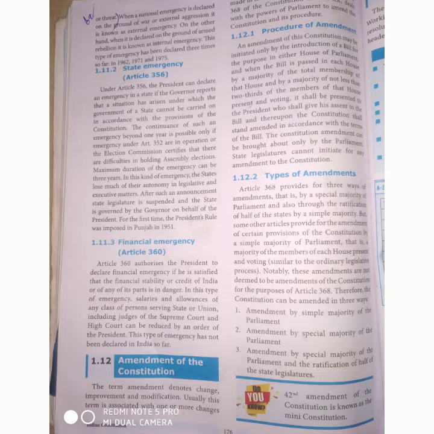In this type of emergency, salaries and allowances of any class of persons serving state or union, including judges of the Supreme Court and High Court, can be reduced by an order of the President. This type of emergency has not been declared in India so far.